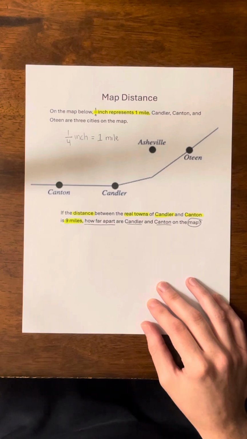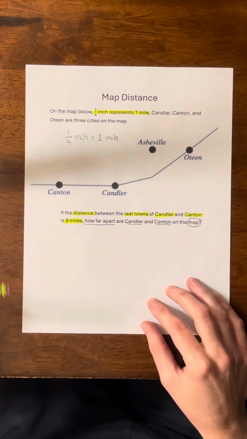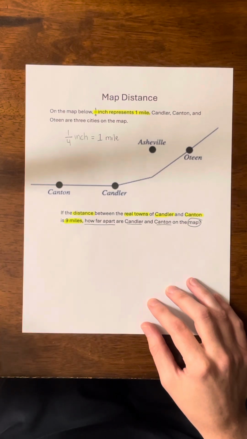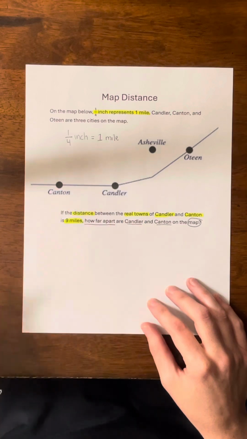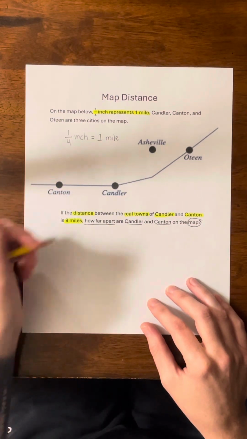Okay, so we're going to use the information we have on this paper to help us solve our problem. We're going to use our scale to write a unit conversion equation to help us find out how far apart Candler and Canton are on the map. Okay, so let's start with the information we know up here. Let's start with our scale.